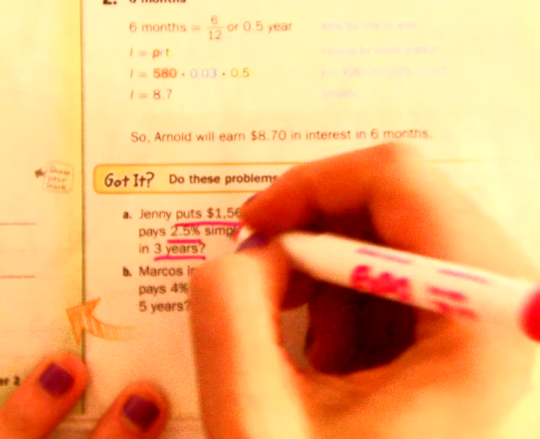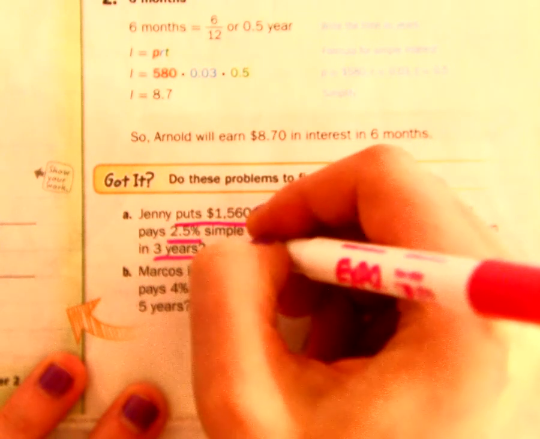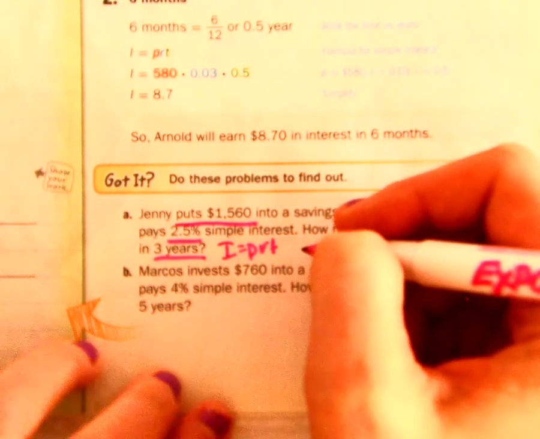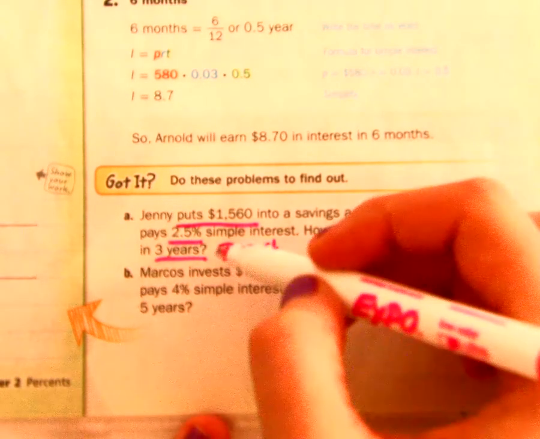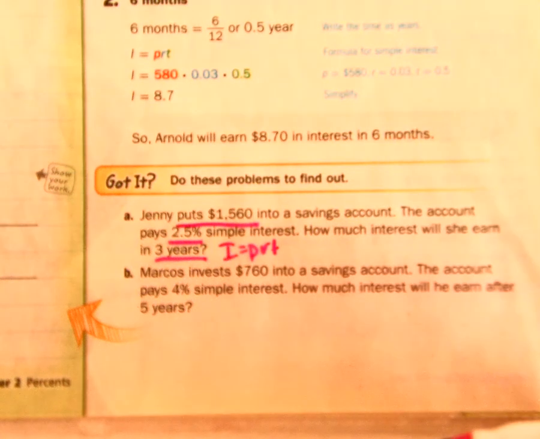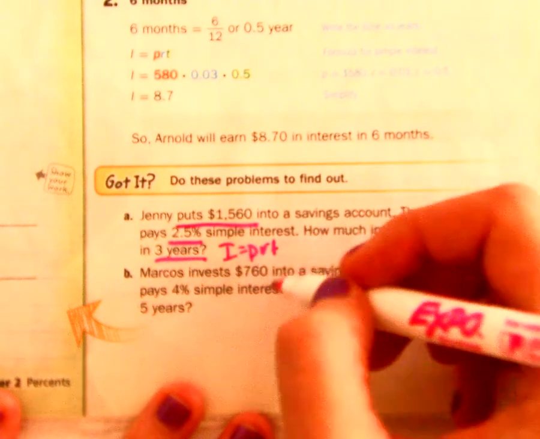So again, I always start with my formula. I equals PRT. And then I'm going to fill in the pieces that I know. We only know how to solve for one variable, so we're going to know 3 out of these 4 pieces. So I asked myself, do I know the interest? Do I know how much money I made or how much I had to pay to use money? Well, no. They didn't tell us that.